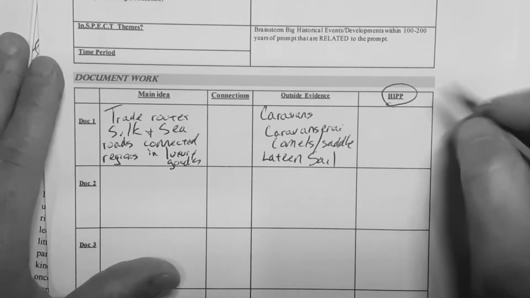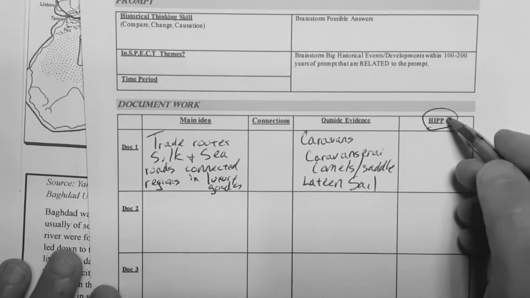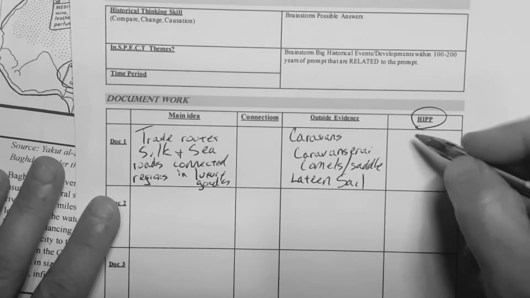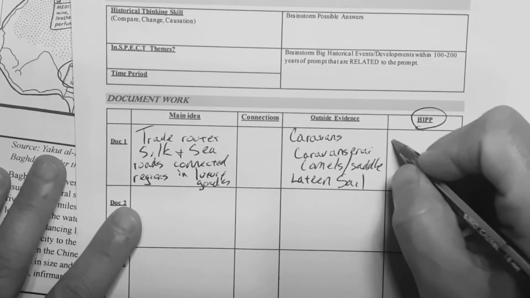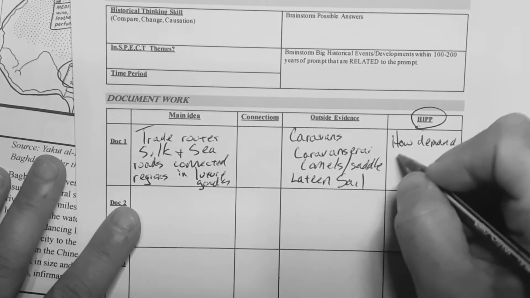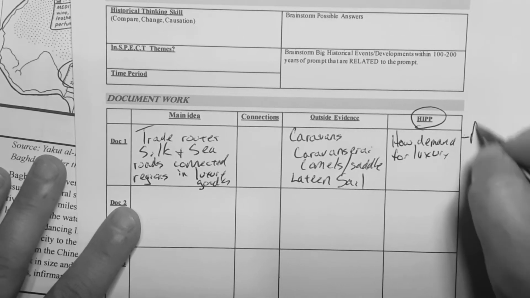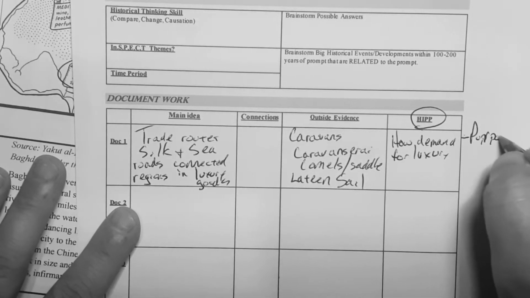Now, map, especially this map, is hard to HIPP. There's no intended audience. The purpose, I guess, would be to show the growth of trade routes, but I'm going to reserve a HIPP for a different document. So we're going to skip HIPP for right now. I guess you could say the purpose was to show the demand for luxury goods.